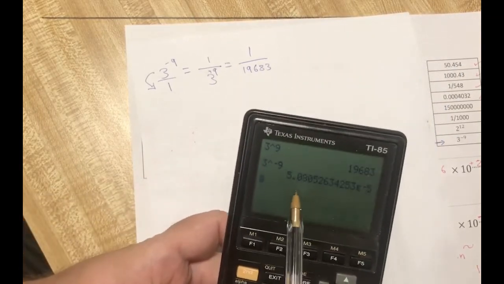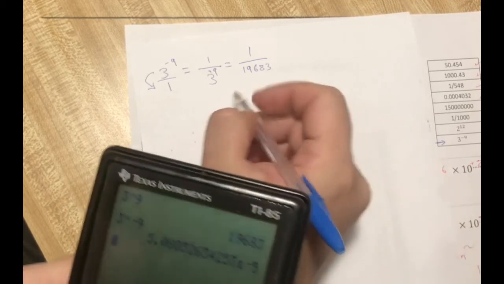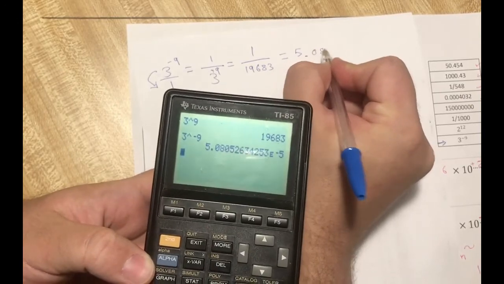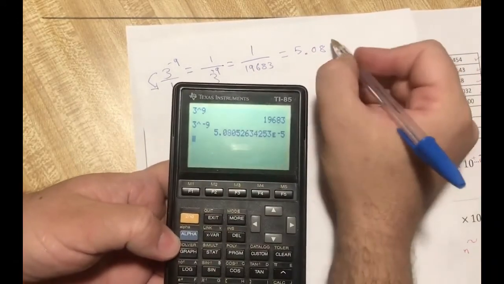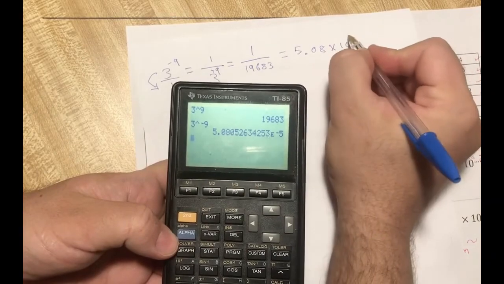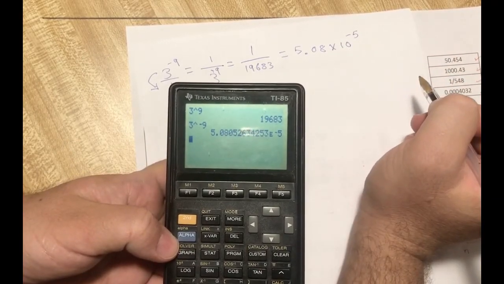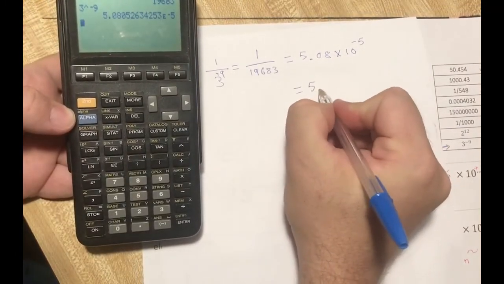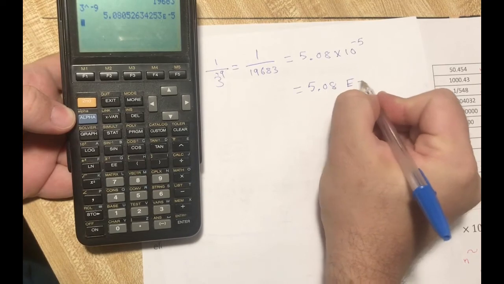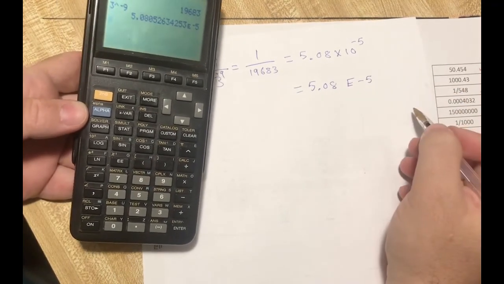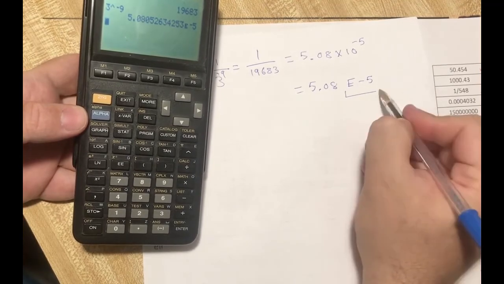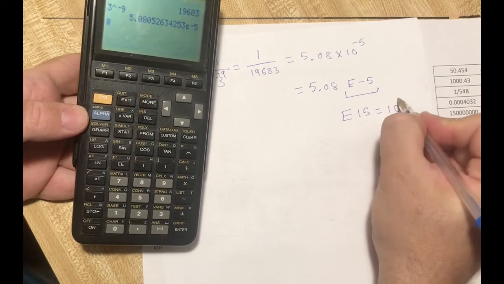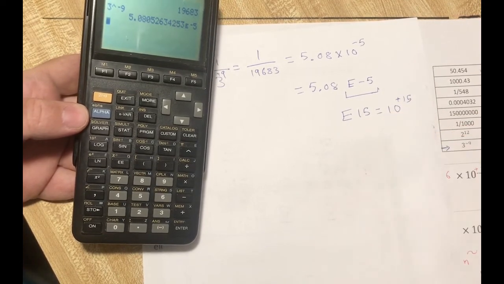Look, it is ready in scientific notation, which is equal to 5.08, and I can approximate everything else, multiplied by 10 to minus 5. By the way, I used to write it like this, 5.08 e minus 5, in computer notation. It's okay to write it like this. E to 15 is equal to 10 to plus 15, and so on.